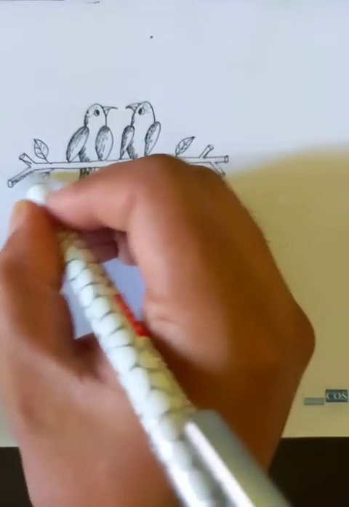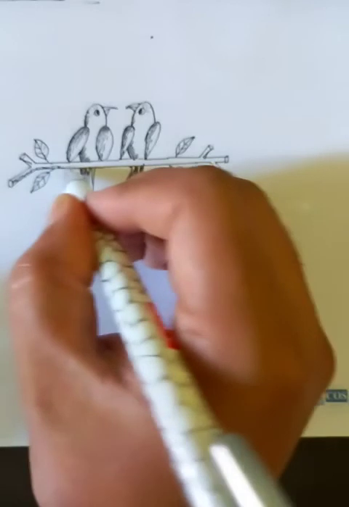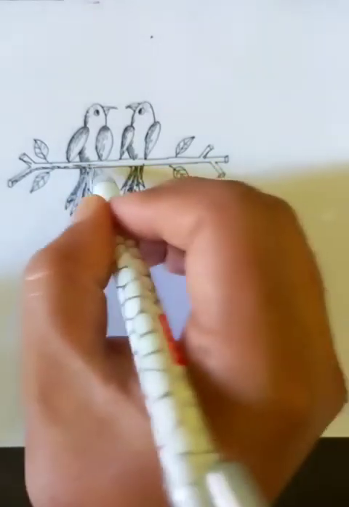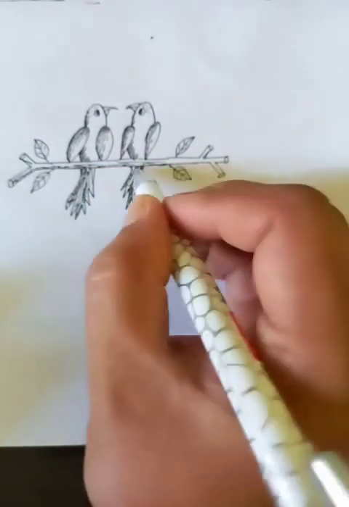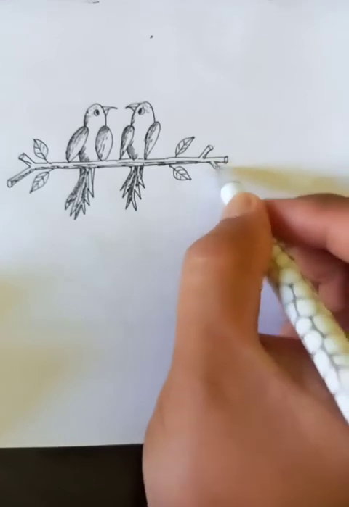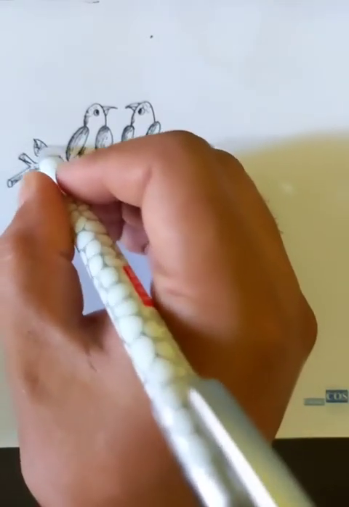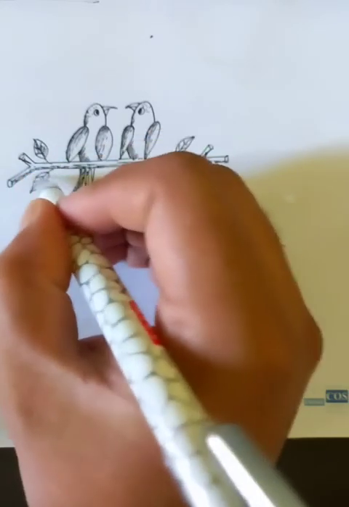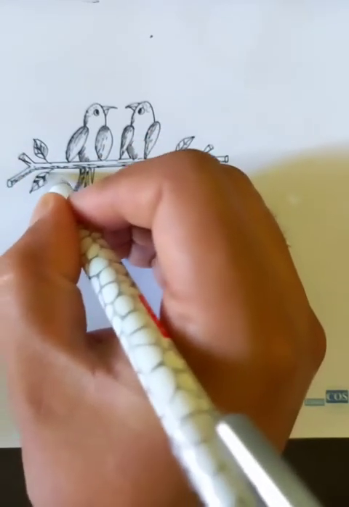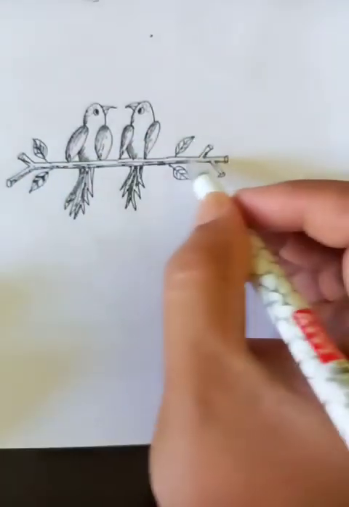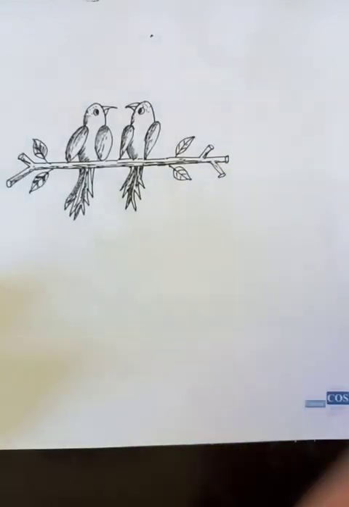Let's do the detailing on the branches here. So this is the drawing.